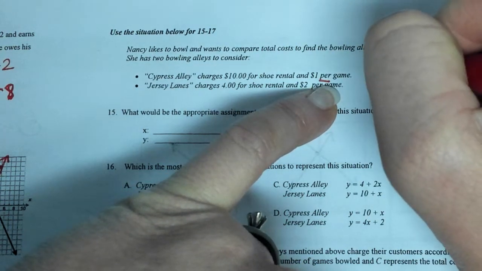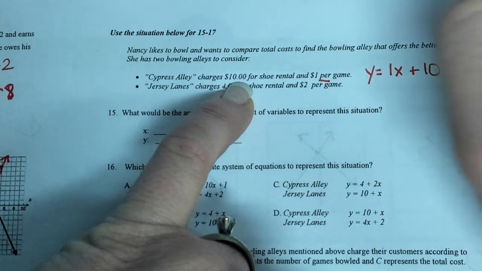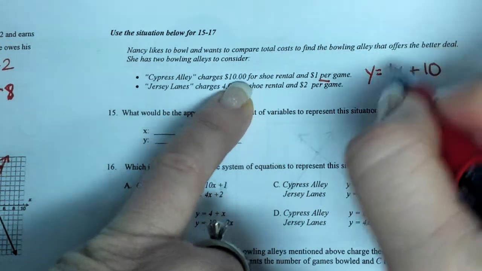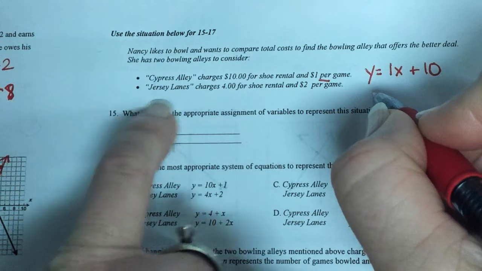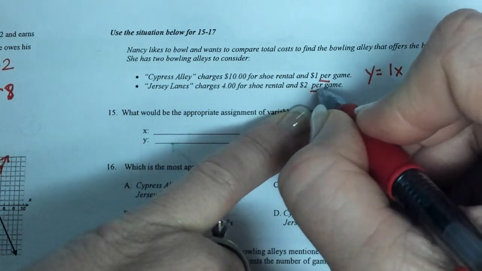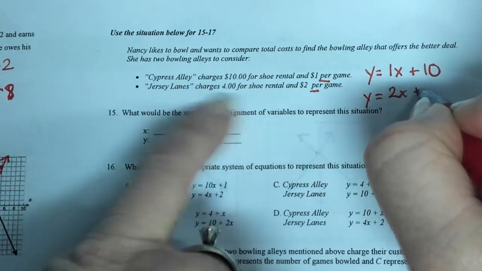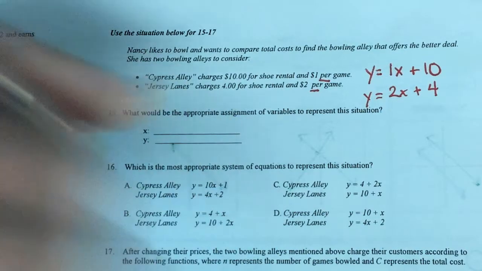So that means I'm going to have my 1x, or you could put x there. And then it's going to be plus 10. And then for Jersey Lanes, it says it charges $4 for shoe rental and $2 per game. So again, since this has the per, we know that that's going to be attached to the x. So 2x plus the $4 for shoes.